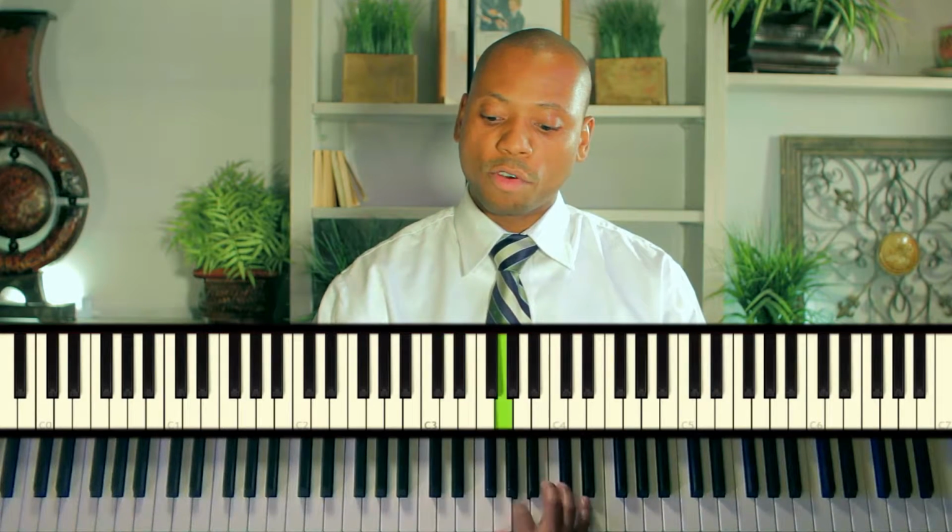Okay, here is the key. We'll do this in the key of D. Here is our major scale: 1, 2, 3, 4, 5, 6, 7, 8. We'll just do 1 through 8 to keep it simple for right now. It's 8 because we're working on chords.